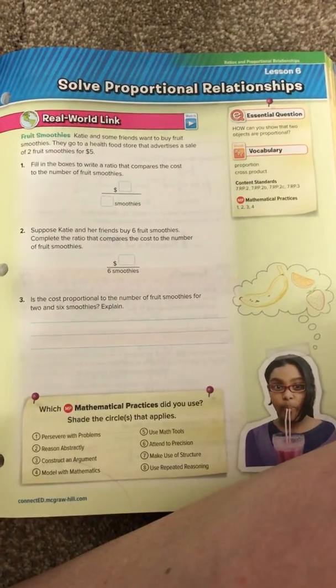Hello. We're looking at lesson 1-6 on solving proportional relationships.